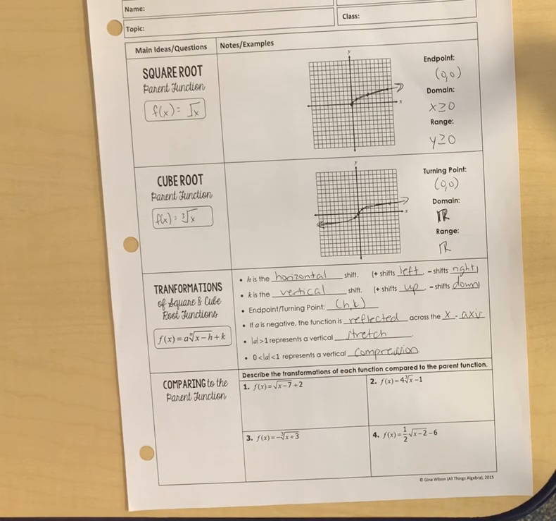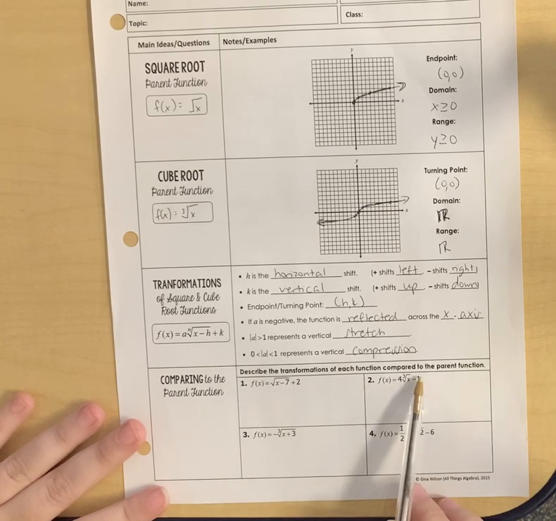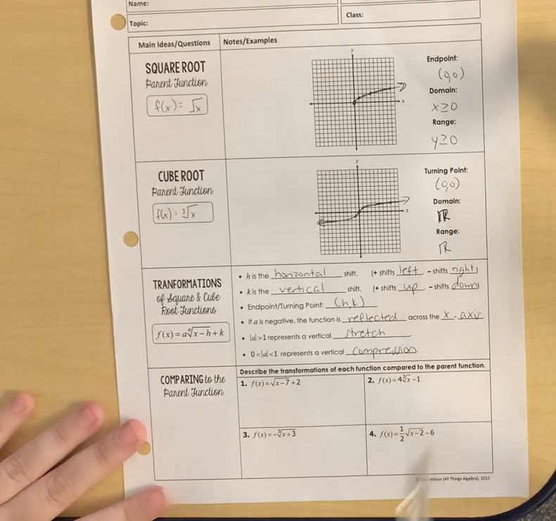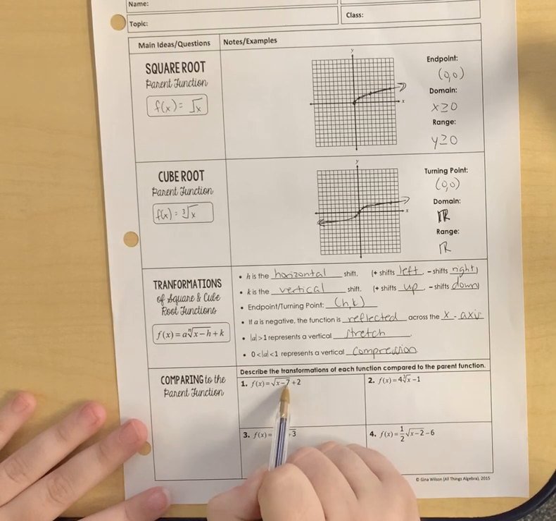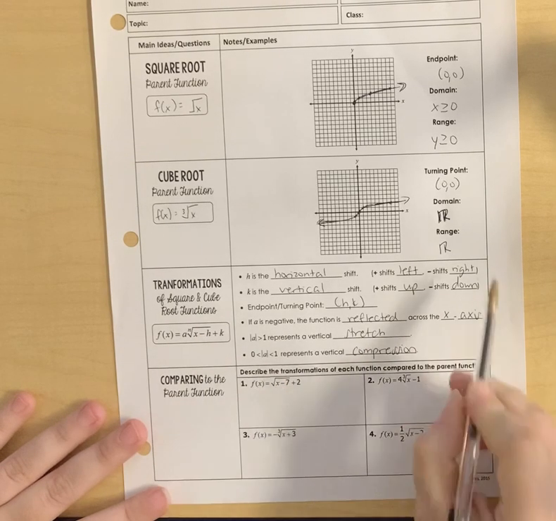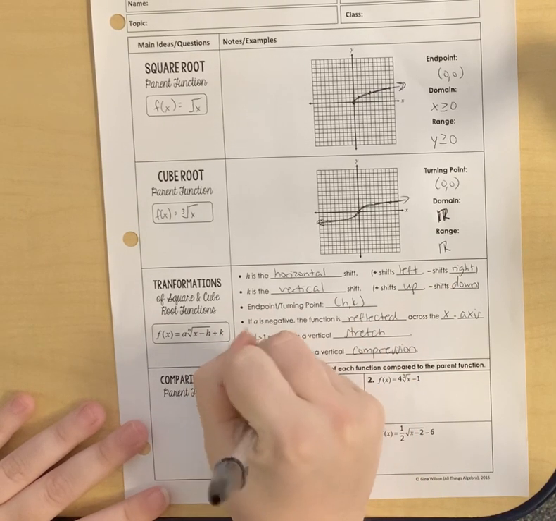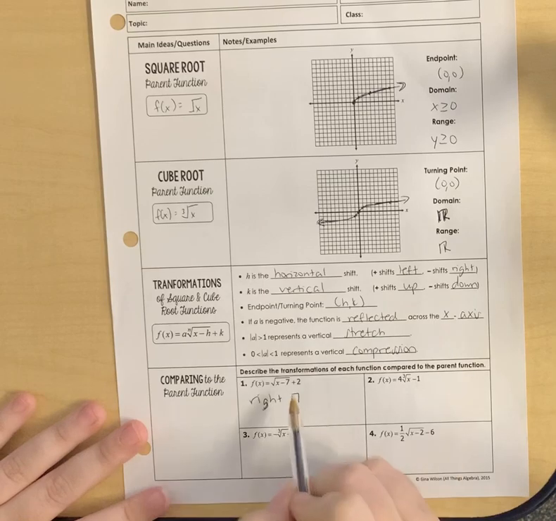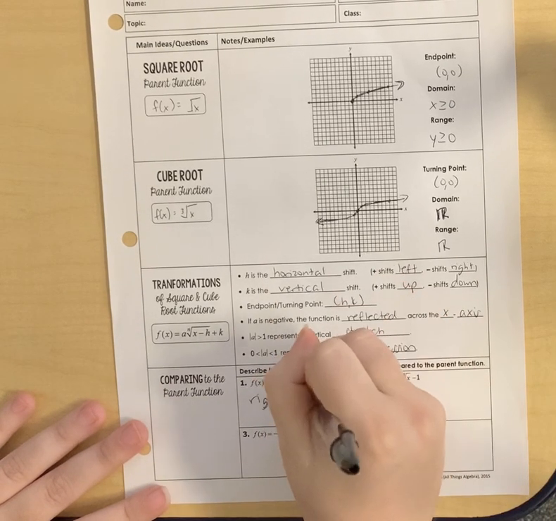Okay, so comparing to the parent function, it says describe the transformations of each function compared to the parent function. Okay, well, just looking at this, because this is a -7 right here, okay, that means it's going to shift right 7. And because this is a +2, that's the k, it's going to go up 2. So you say up 2.